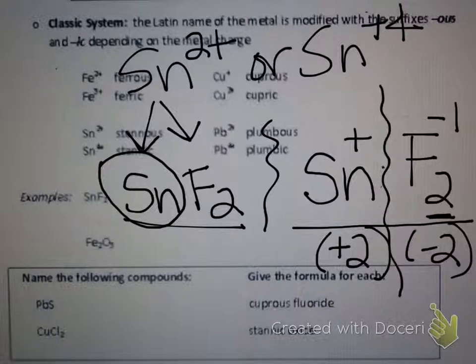So if the net charge is +2, and we notice we only have one tin ion, then it must carry the full charge. It must be +2. So here we have the tin 2 ion. By the Roman numeral name, the stock system, it would be tin(II) fluoride. How will we name tin(II) fluoride according to the classic nomenclature system?